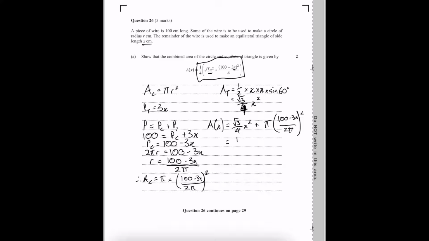So we are going to have a quarter root 3 x squared. If we multiply all of this, what we're going to get is a quarter times (100 minus 3x) all squared over pi. And then we factor out the quarter, and we get a quarter outside of root 3 x squared, plus (100 minus 3x) all squared divided by pi. And obviously that's what they wanted us to show.